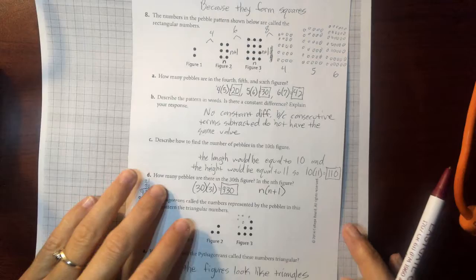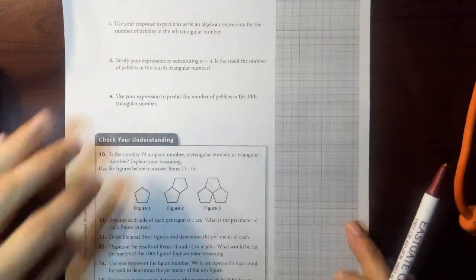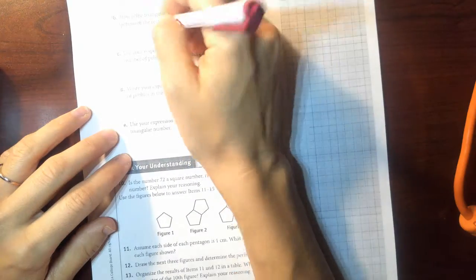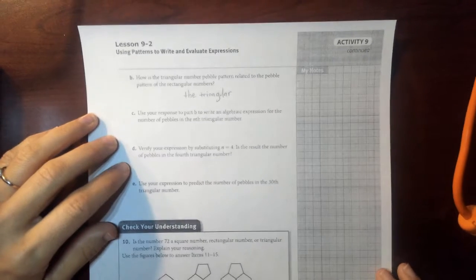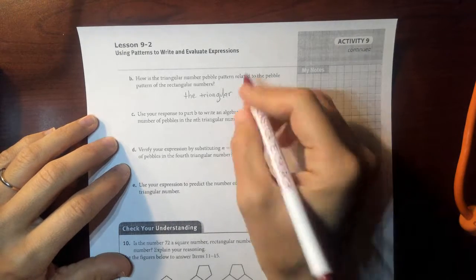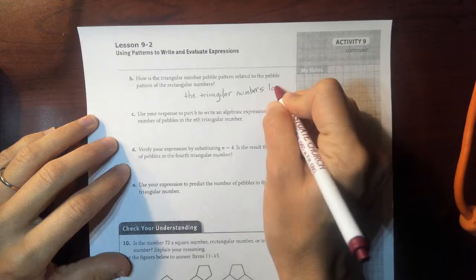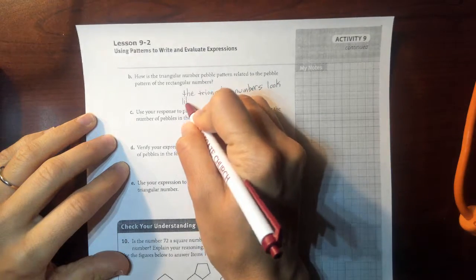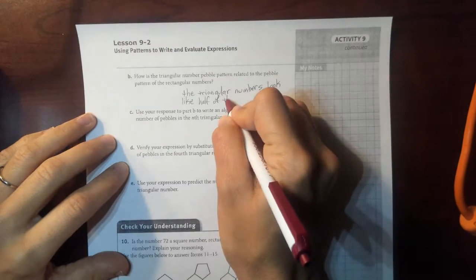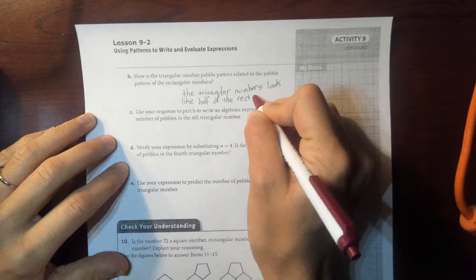So let's put that down. The triangular numbers look like half of the rectangular numbers.